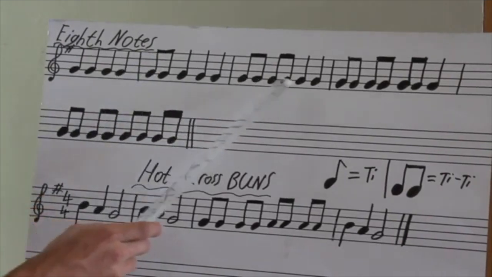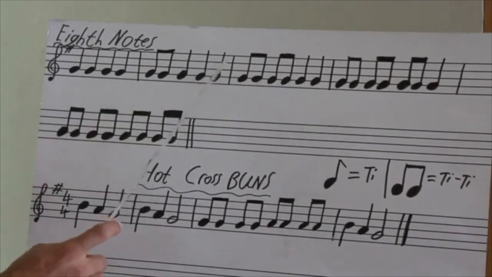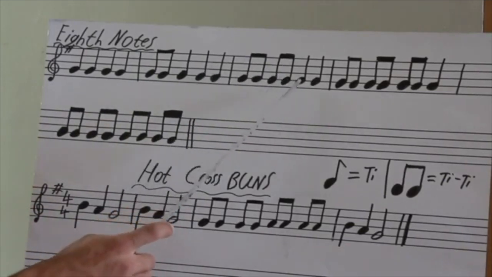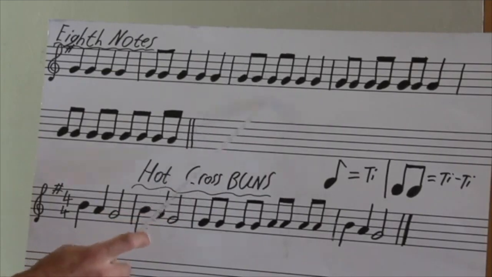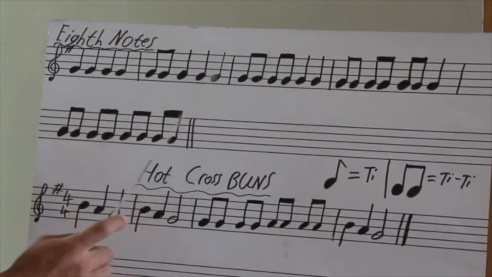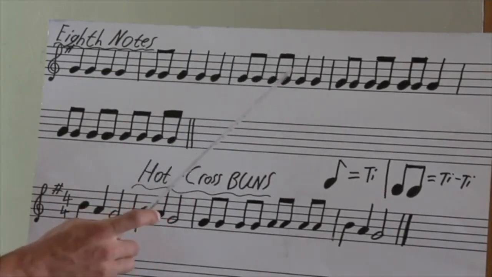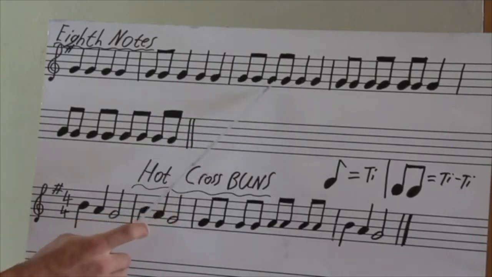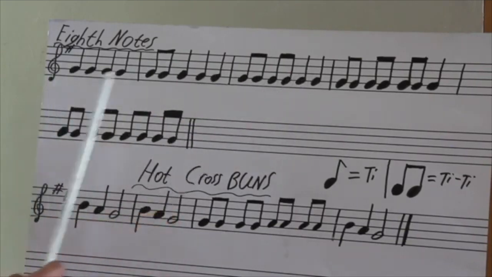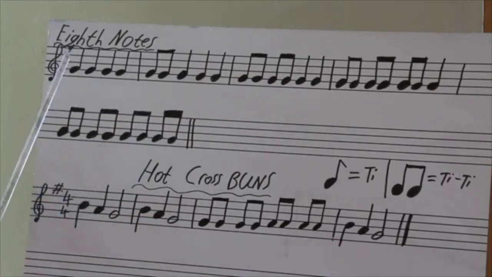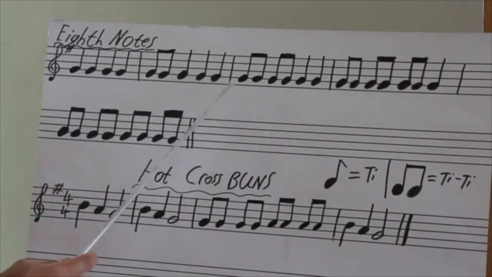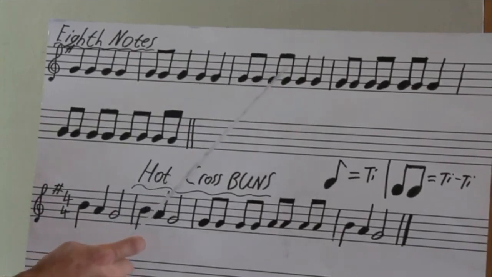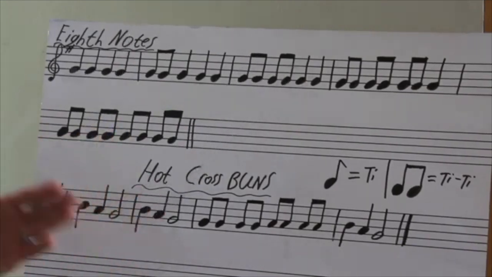So now let's try this one. This bar is going to be ti, ti, ti, ti, ta, ta. Say it with me. Let's go. Ti, ti, ti, ti, ta, ta. Ti, ti, ti, ti, ta, ta. Let's put bar 1 until bar 3 together. 1, 2, 3, go. Ta, ta, ta, ta. Ti, ti, ta, ta, ta. Ti, ti, ti, ti, ta, ta. All right. Not too hard so far.